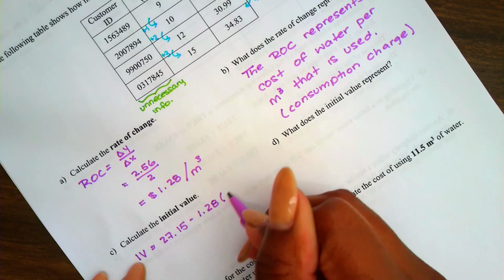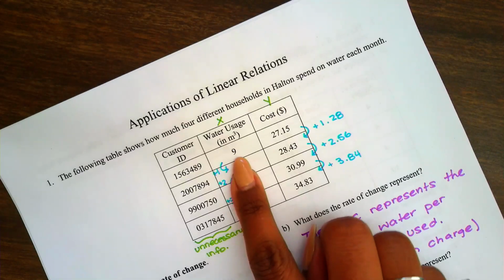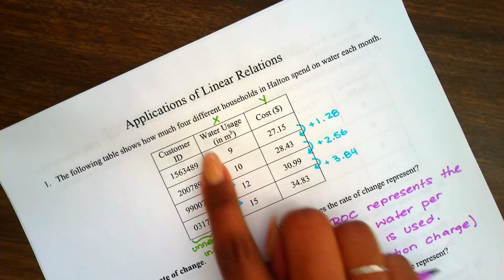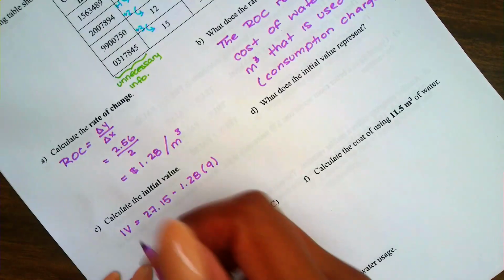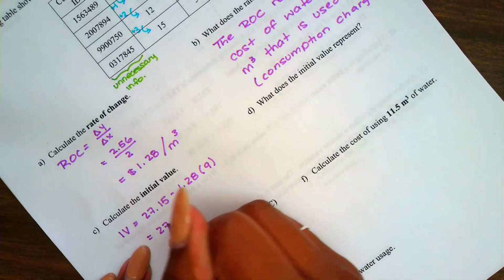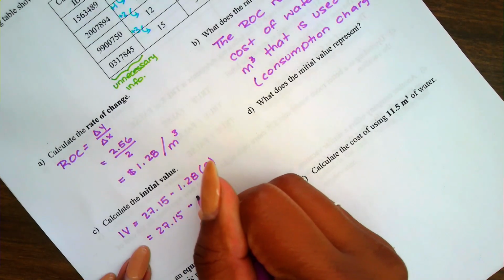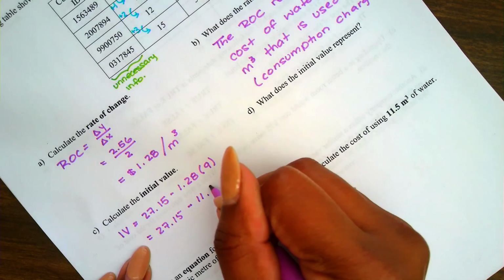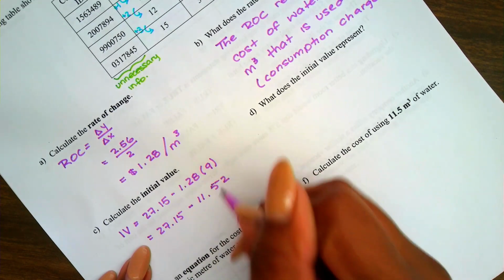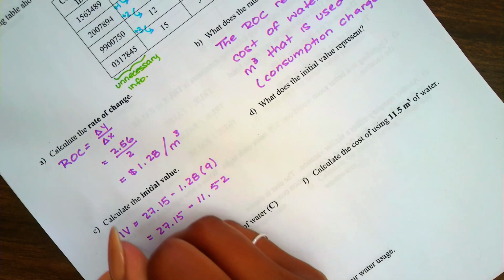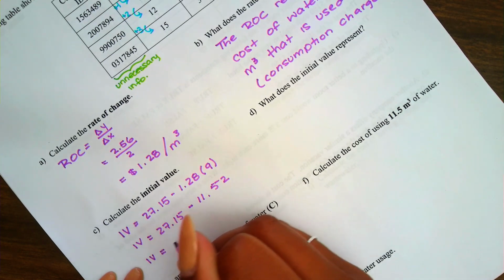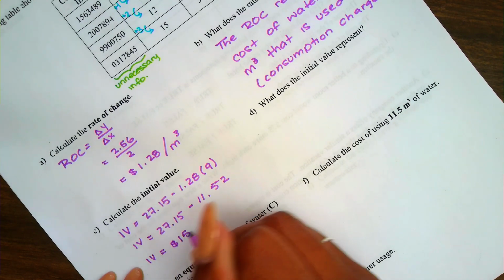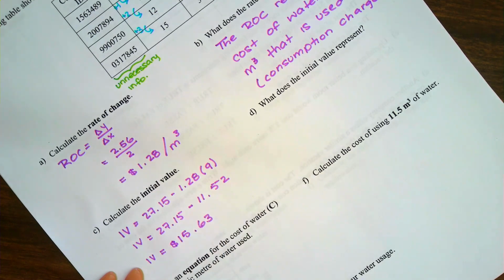I need to take that away 9 times because the last value I have here is 9. I need to get to 0. So 27.15 minus 1.28 times 9, which is 11.52, and that is going to equal the initial value, $15.63.